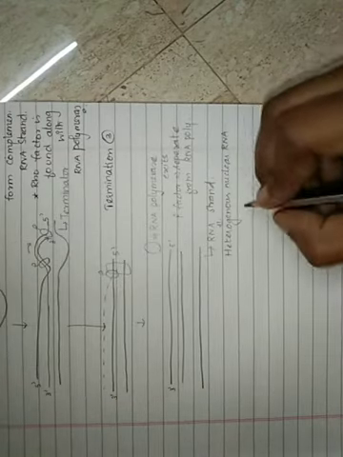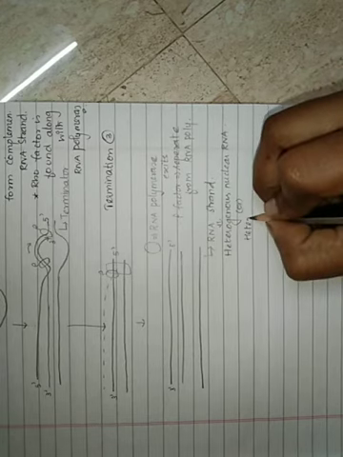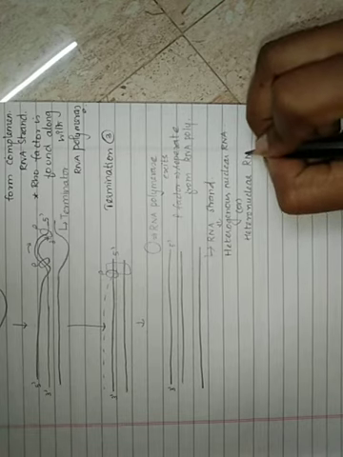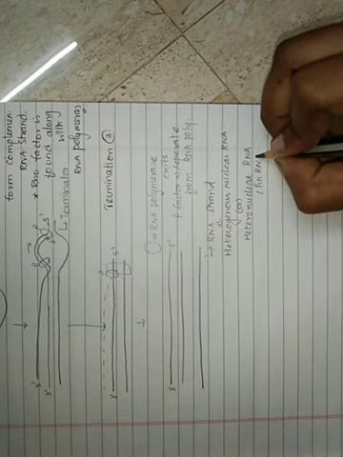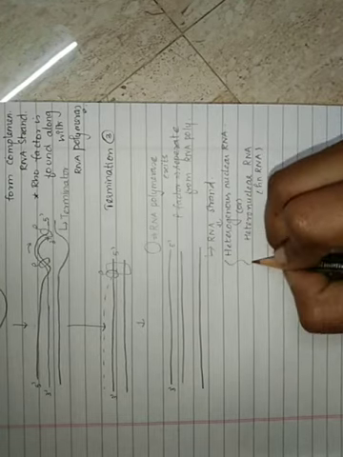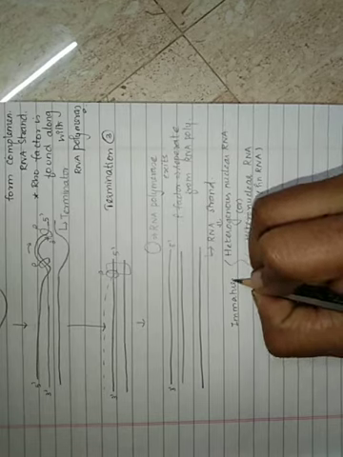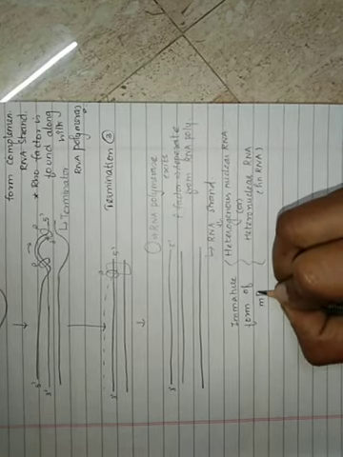So this is called heterogeneous nuclear RNA or heteronuclear RNA, in short called HnRNA. This is actually an immature form of mRNA that is formed as a result of transcription.